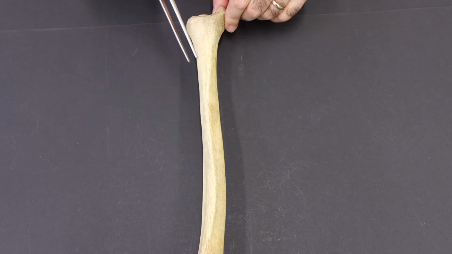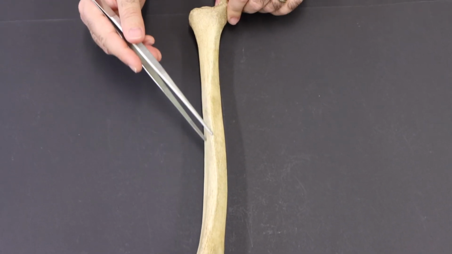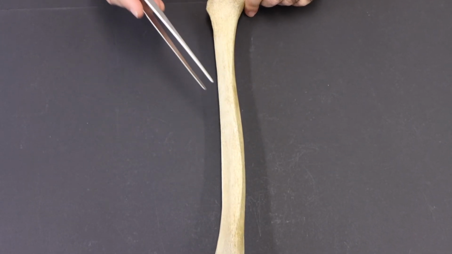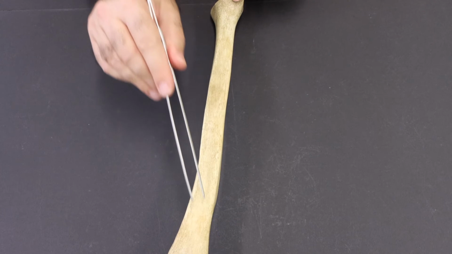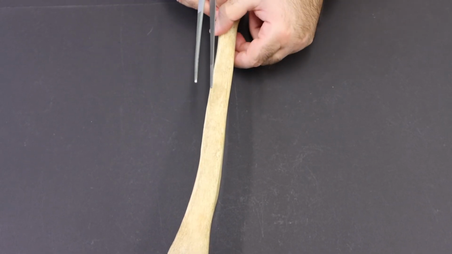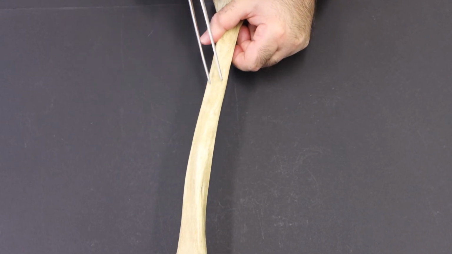In this case, we have three surfaces. The surface laterally is called the lateral surface. The surface medially is called the medial surface. And finally, the posterior part is called the posterior surface.